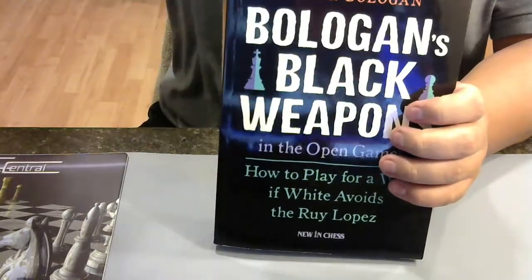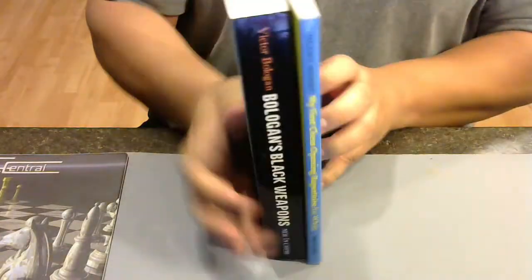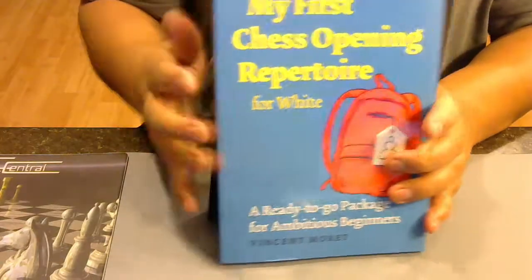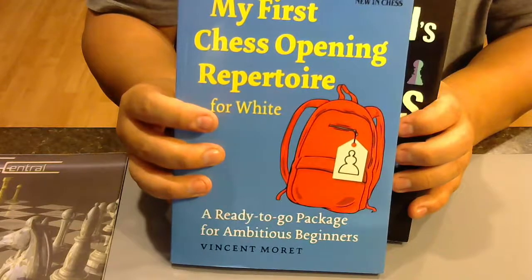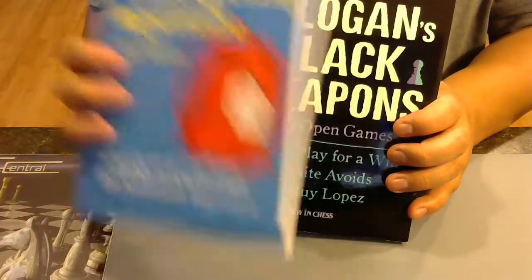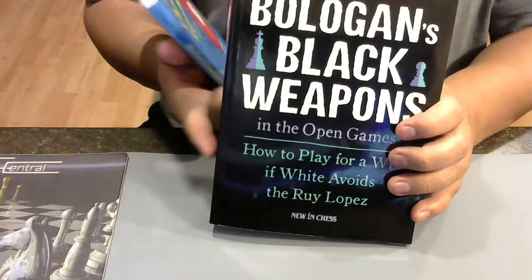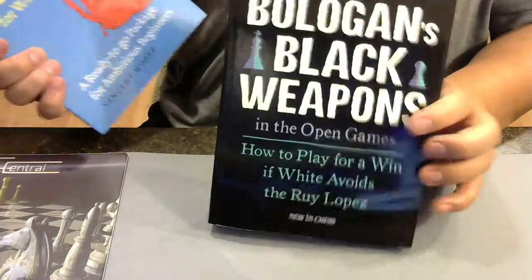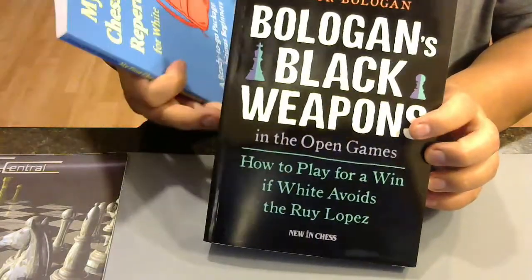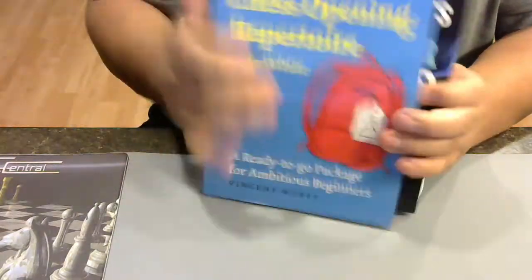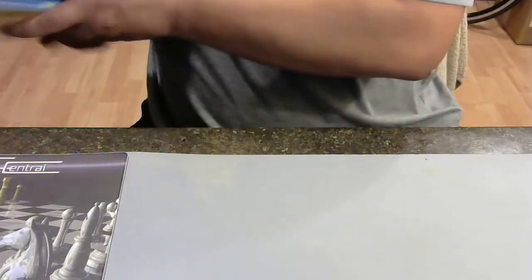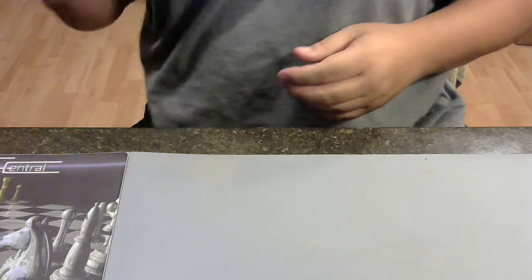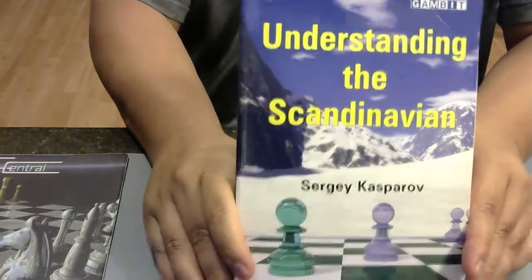This is not the same as this, right? Look at the size. This is keeping it short and saying just use these certain systems to respond to a whole bunch of openings. This one is going to be more thorough, but do you really want to commit to that? And at that point, why have you bought Bologan's Black Weapons? You could have just done your own list. I'm not trying to disparage the book, but I think it's just not for me. I should have known that, and decided that before I bought it.